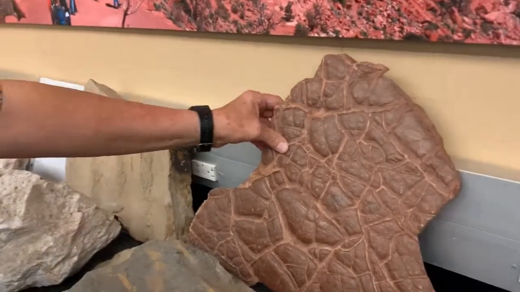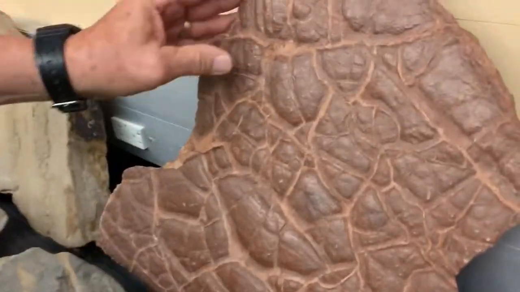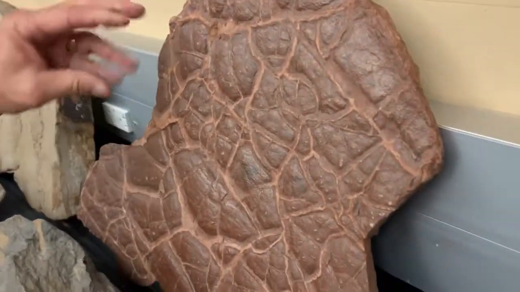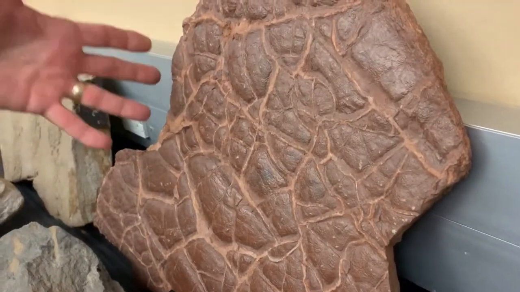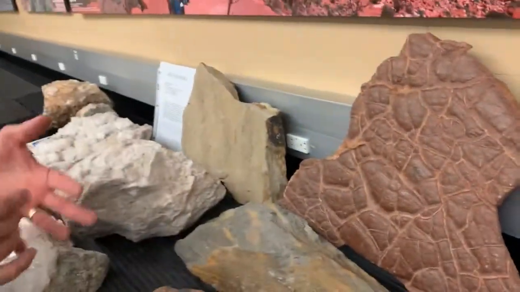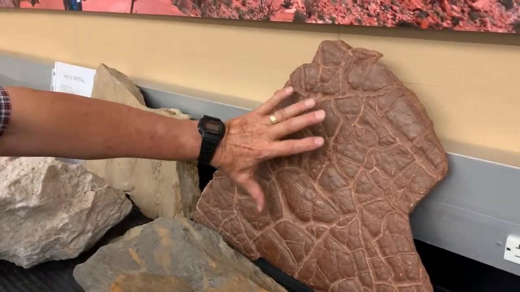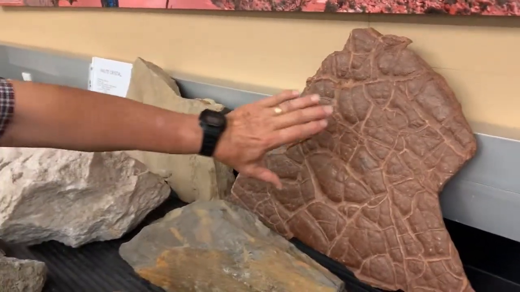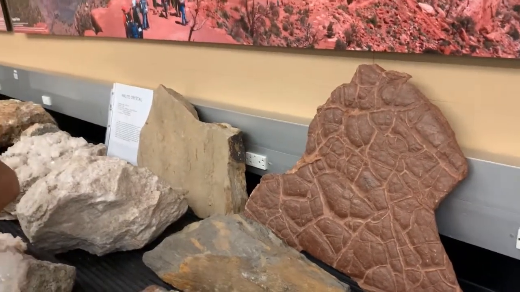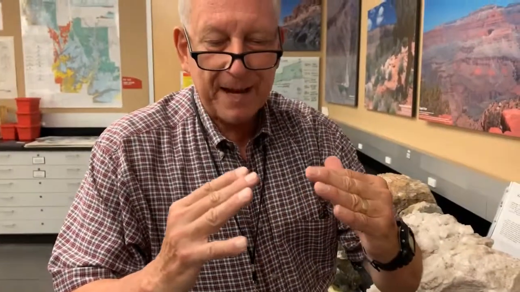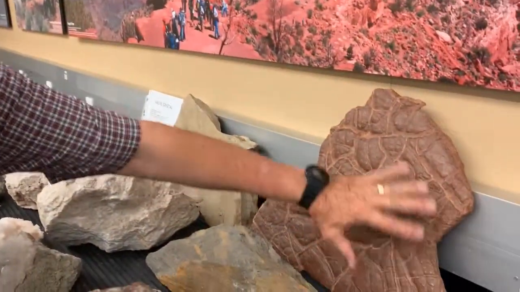Here's mud cracks. This is mud cracks, and we call this a mudstone. It's in the shale family, so the muds, the silts, and the sands are all on here. And when the water evaporates, of course, mud is made of clay, so it shrinks and cracks. As it cracks, sand fills in, and you get this little spider network in there.